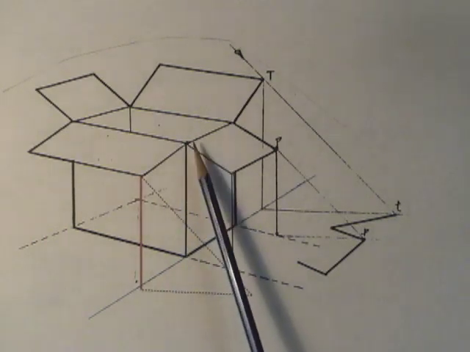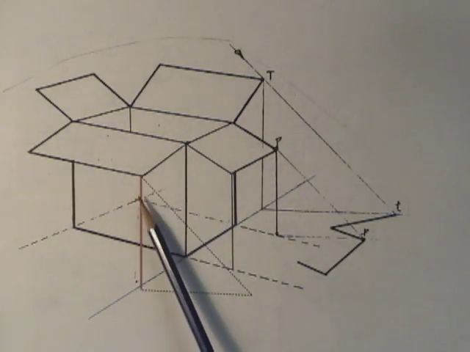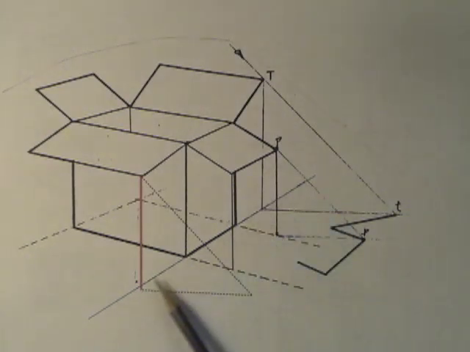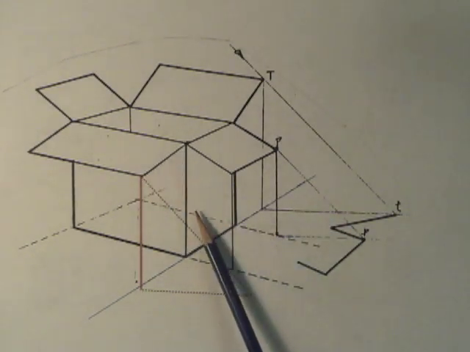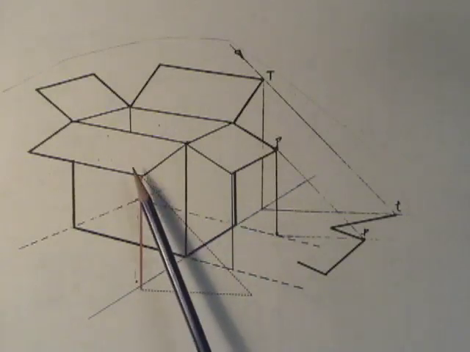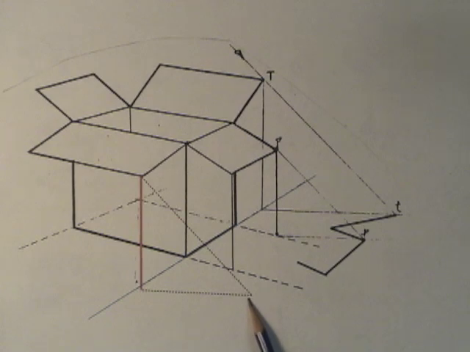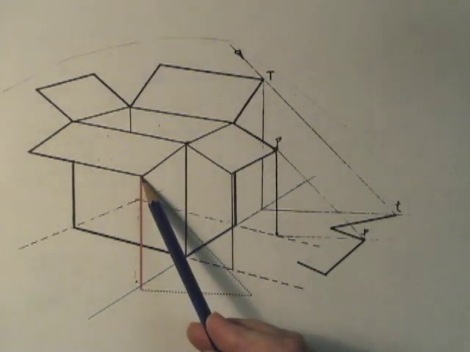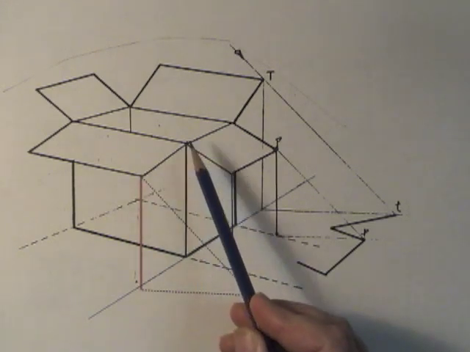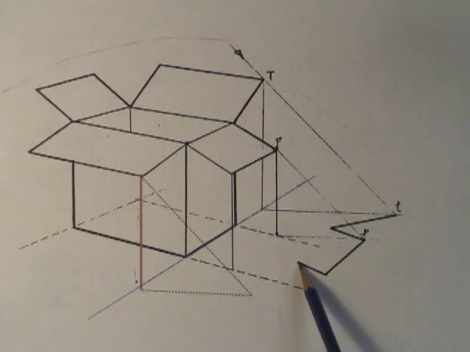Continuing on down to this point, we drop in a pole. Note it lines up with the edge of the bottom because this edge of the flap is the same as this side of the box. Ground angle, angle down. This gives us the point that represents the shadow here. This shadow is connected to this shadow, which is represented by this.